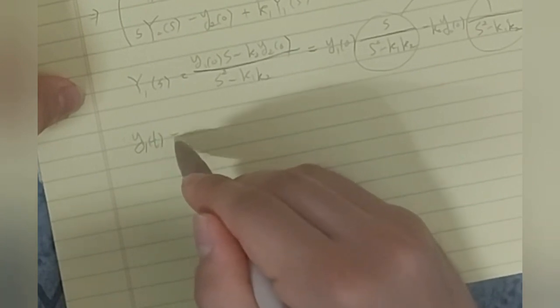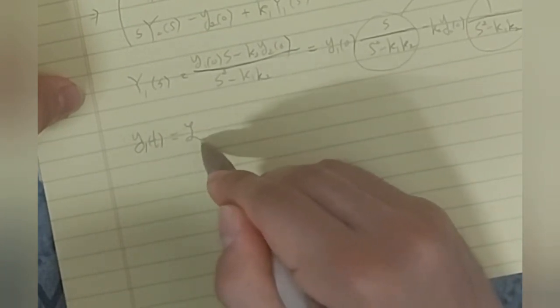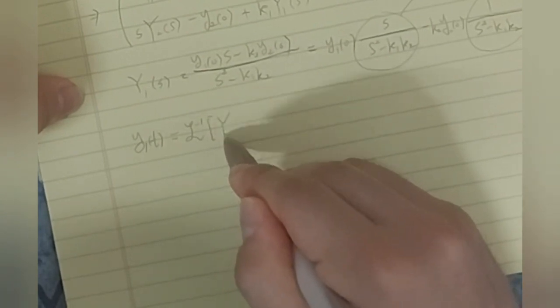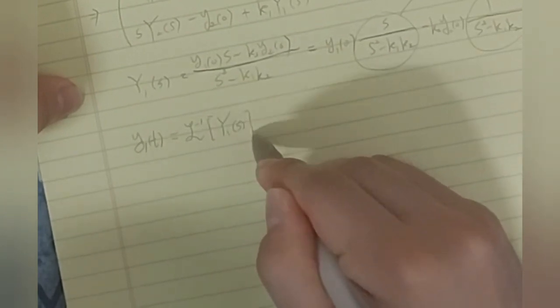y1 in terms of t is the reverse Laplace transformation of capital Y in terms of s.